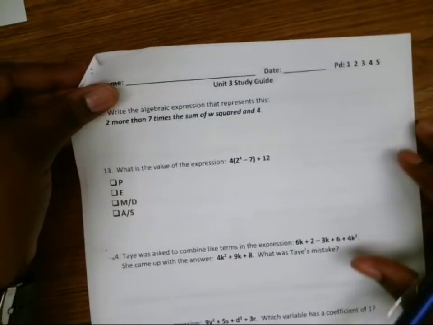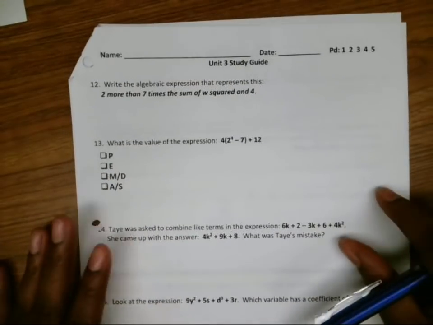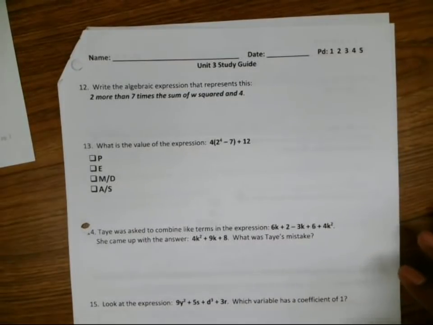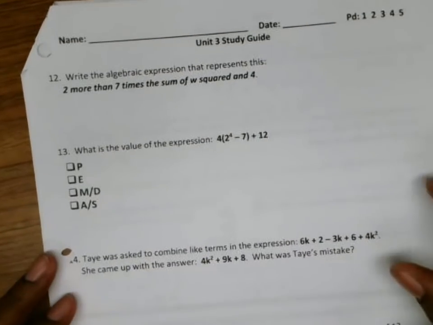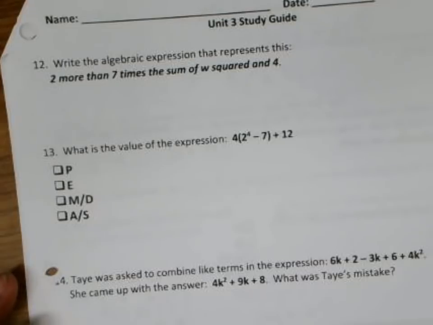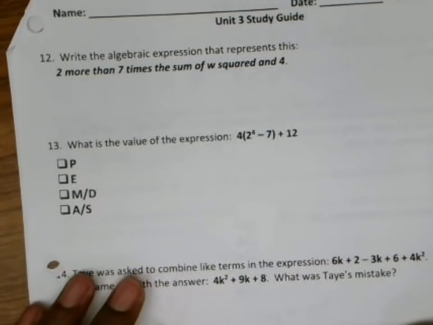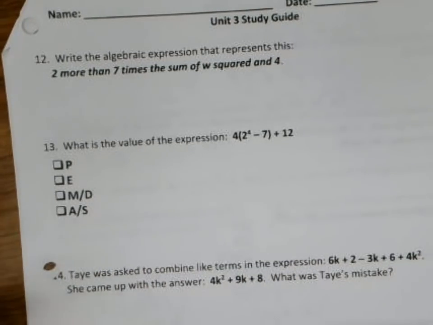So now we are getting ready for our next page, our third page of our study guide. All right, so number 12 says, write the algebraic expression that represents this: 2 more than 7 times the sum of w squared and 4. So, that's a lot in there. Yeah, let's break it up.